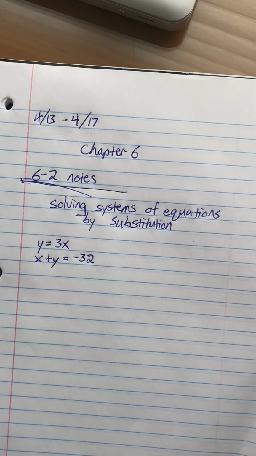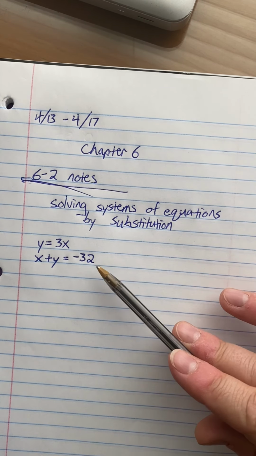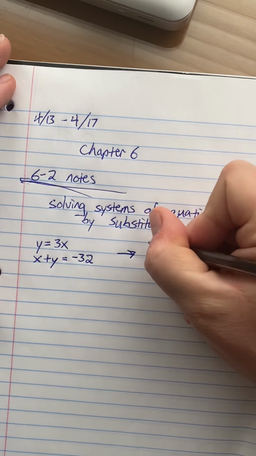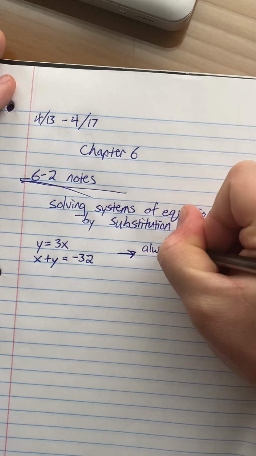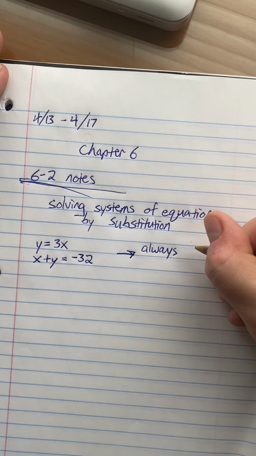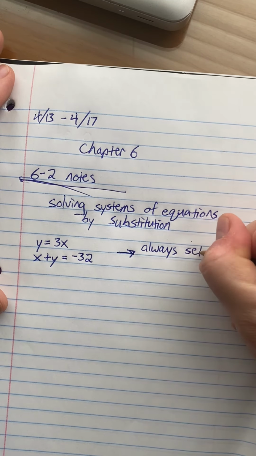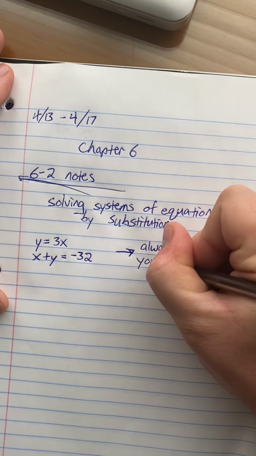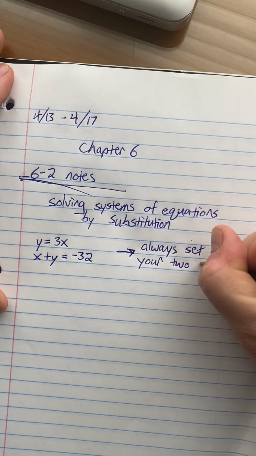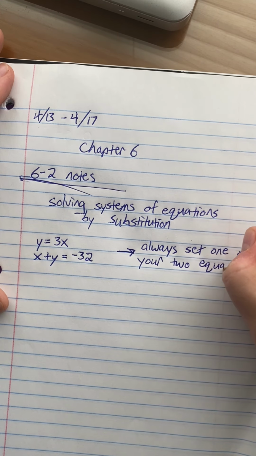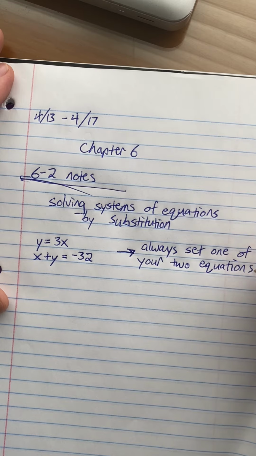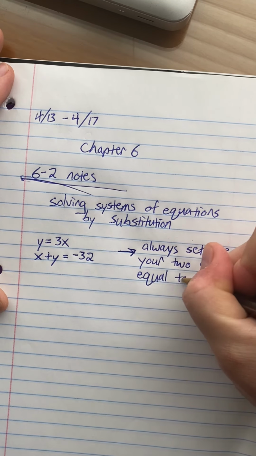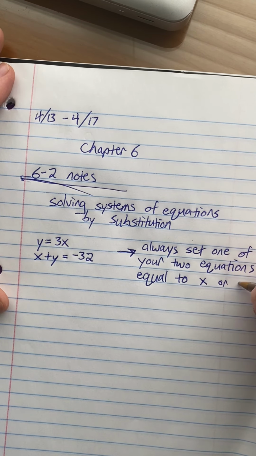So you have these two different equations. First thing to remember, a little note over here: always set one of your two equations equal to x or equal to y.